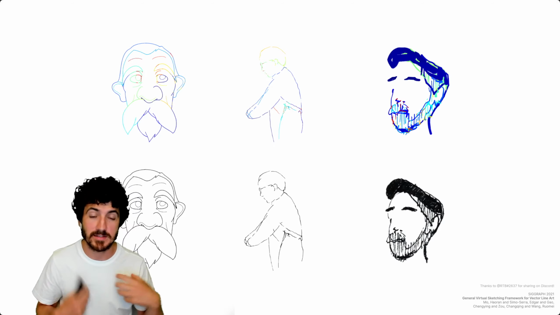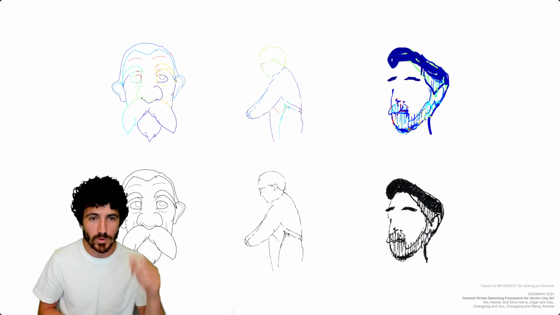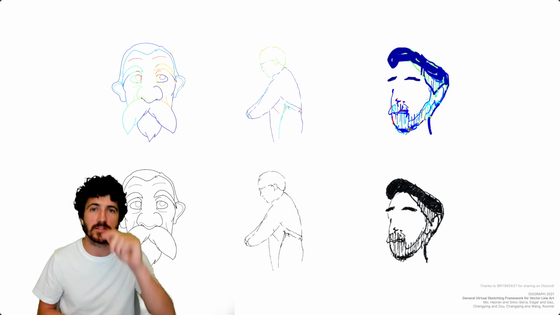In the middle, you have a sketch that I did. And on the top, you have the vectorization of that sketch with every single individual stroke in different colors. I think the colors mean just different sets of strokes and moments in the drawing. On the right, you have another illustration that we used with the same vectorization model.